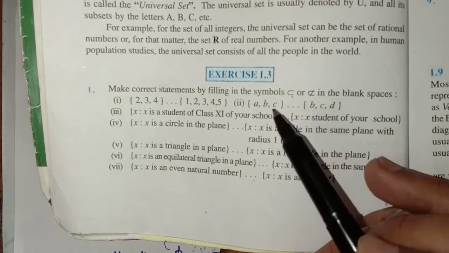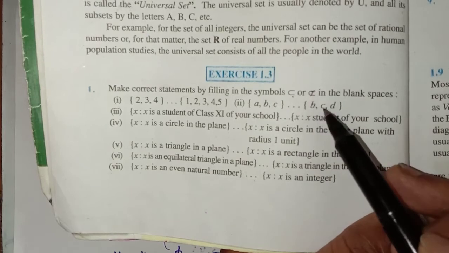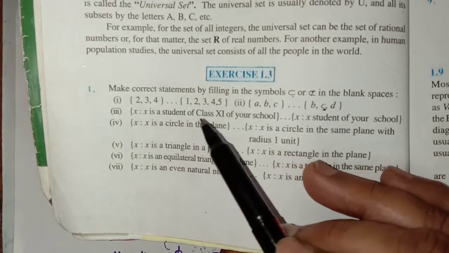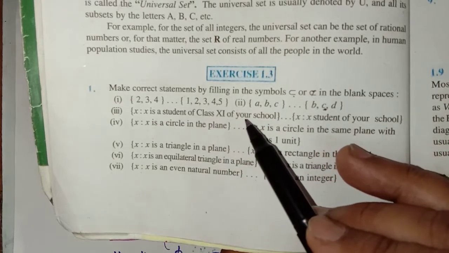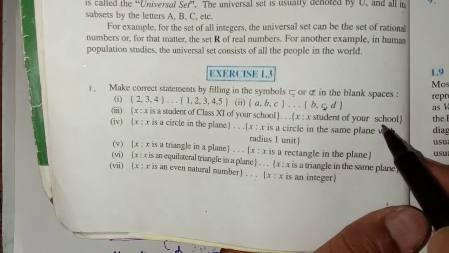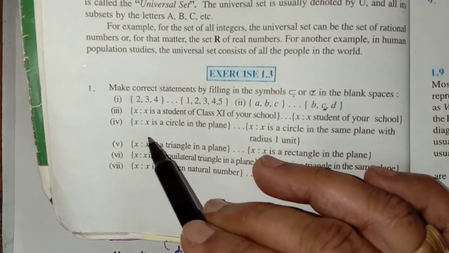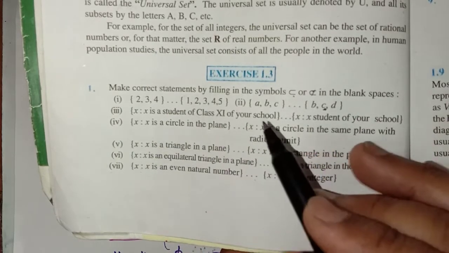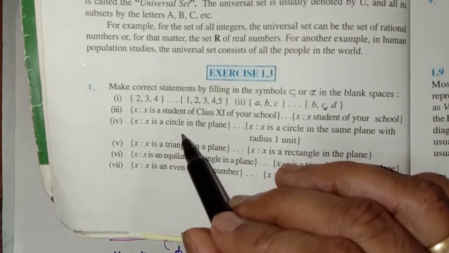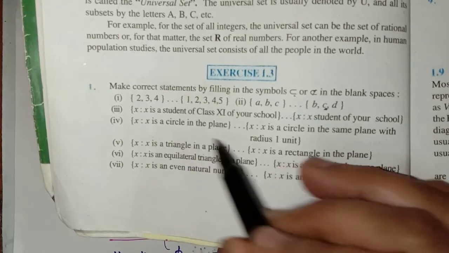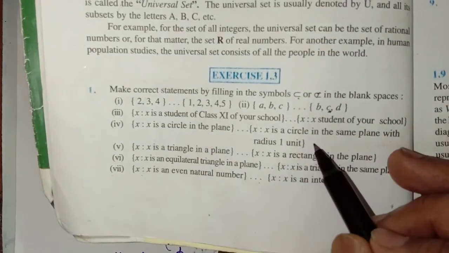A, B, C, but the element A is not in this, so we can say that this is not a subset of this set. Third part: X is a student of class 11th of your school, and X is a student of your school. All the students of class 11th also belong to the students of the school, so we can say that this set is a subset of this. Now in the fourth part, X is a circle in the plane, and X is a circle in the plane with radius 1. Now a circle in the plane can be of radius more than 1 also, so it will not be in this set. So we can say that it is not a subset of this set.